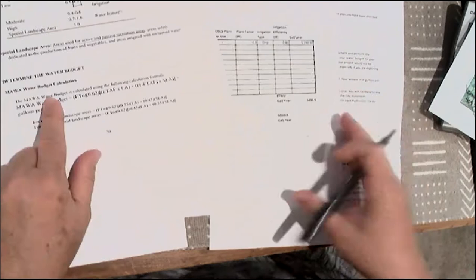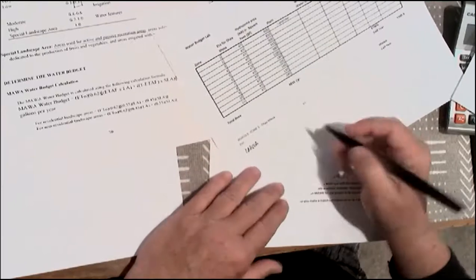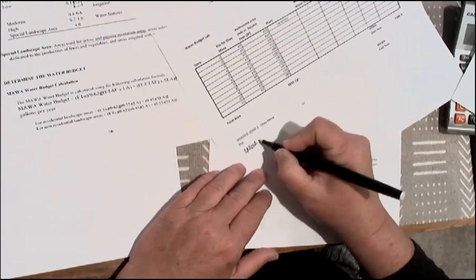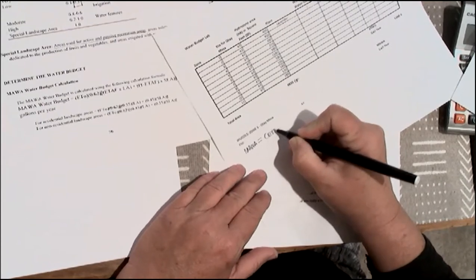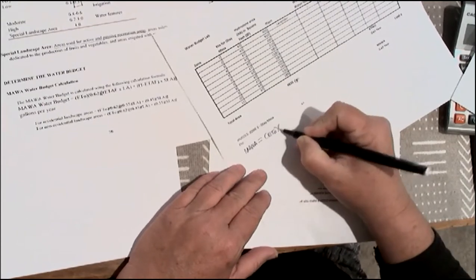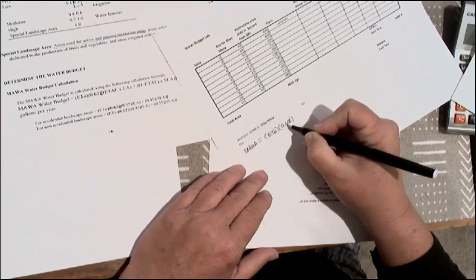And we want to do step 2, determine our water budget. So we would say our MAWA is equal to our ETo, and then times 0.62. This is just a conversion to gallons.